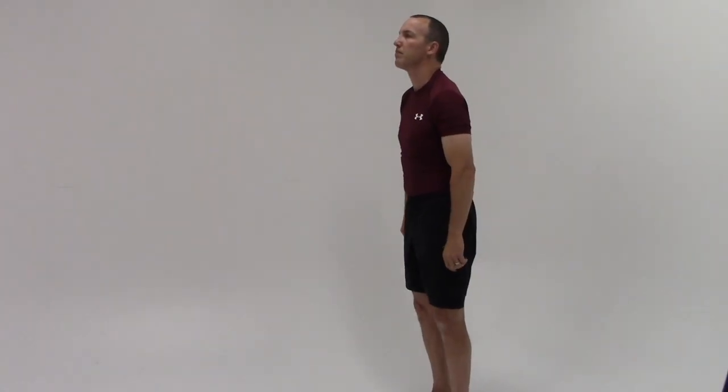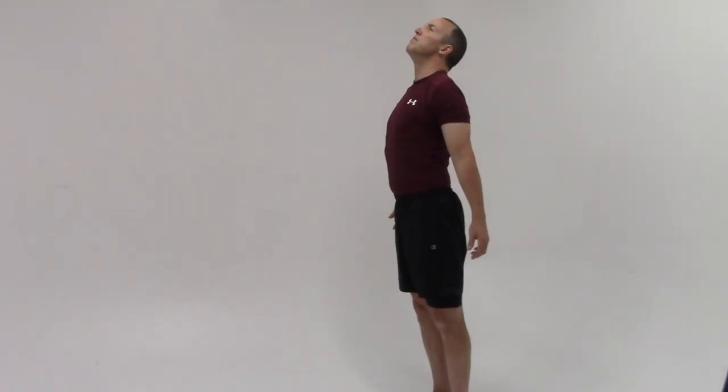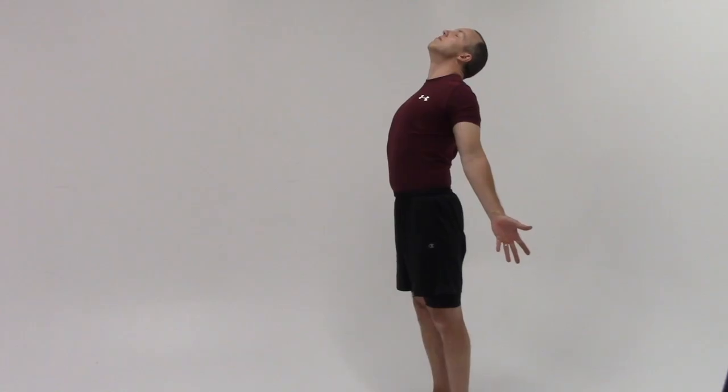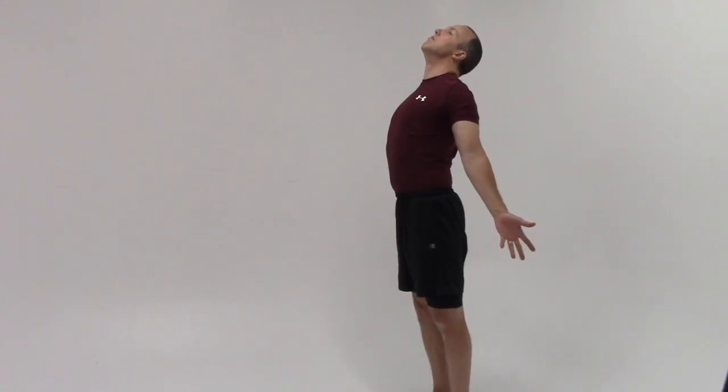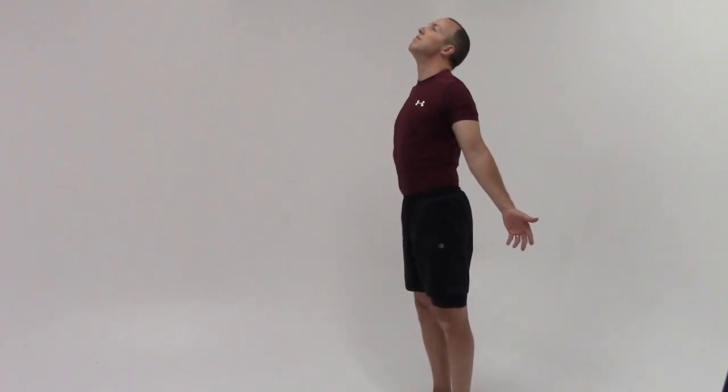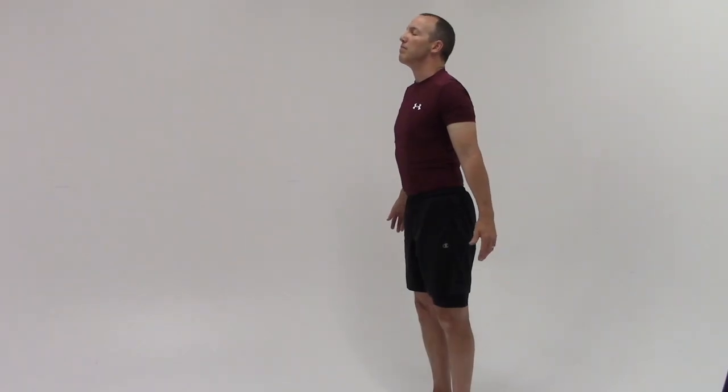Inhale, arching your spine, rotating the palms forward and feeling the shoulders squeeze back towards your spine, opening the chest. Your head looks up towards the ceiling, feeling the contraction along your entire back.